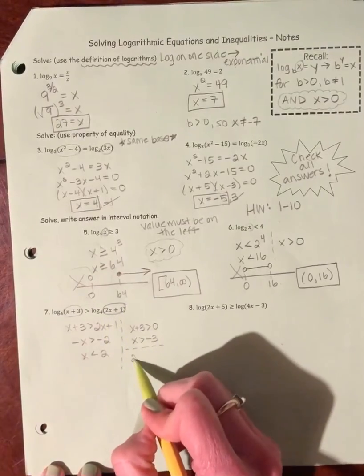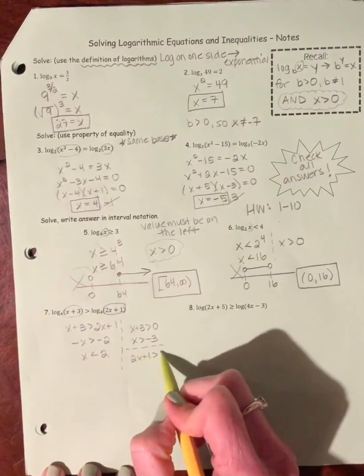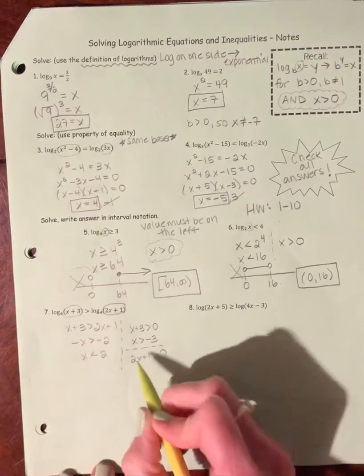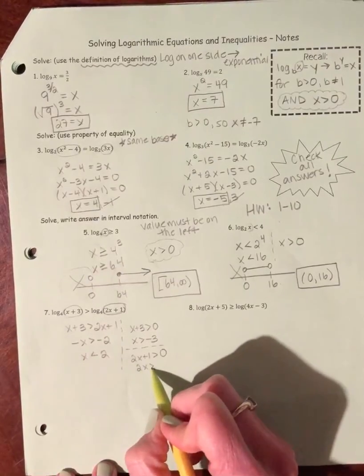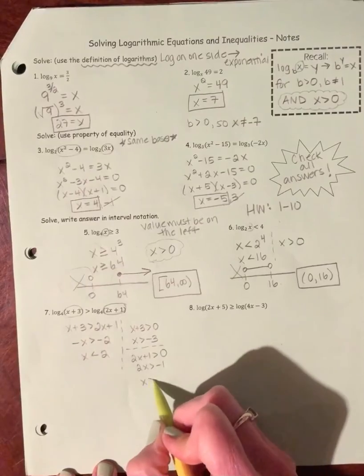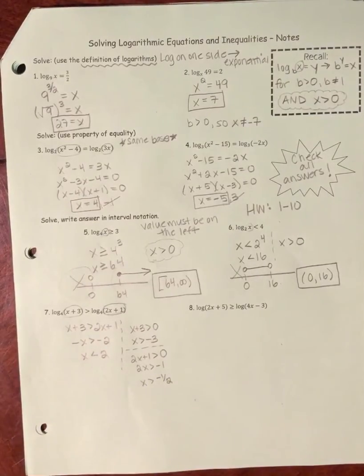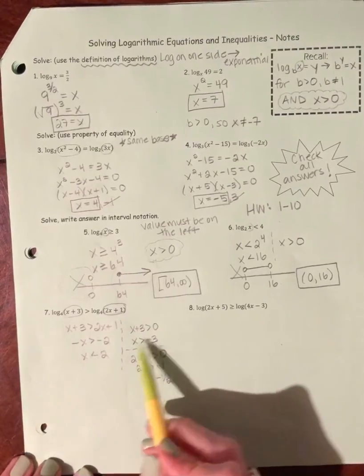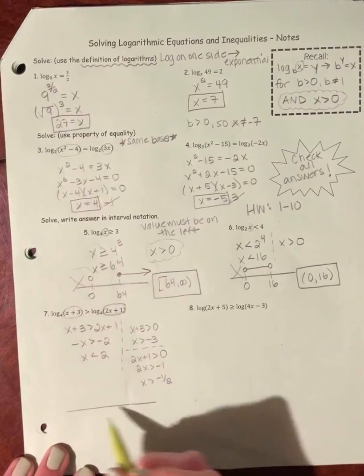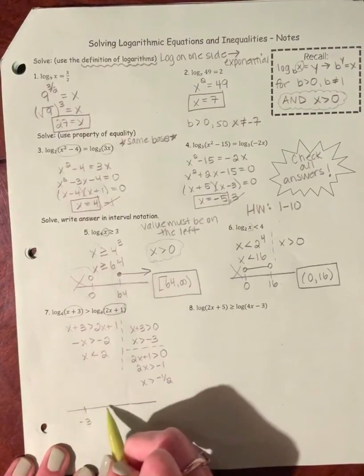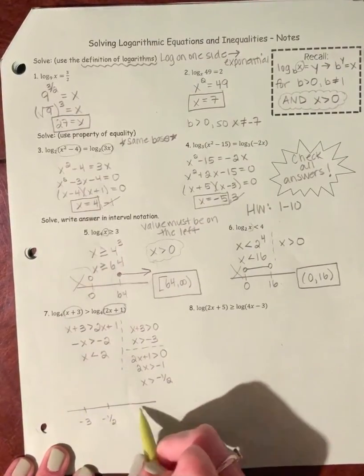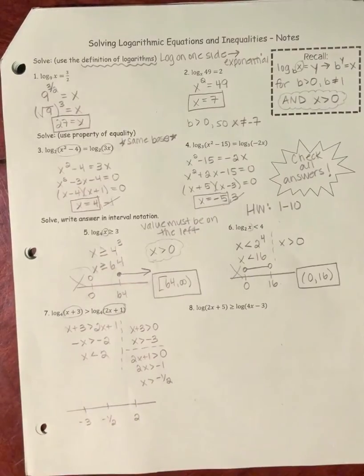So 2x plus 1 must be greater than 0. So x must be greater than negative 1/2. Okay, I have my 3 critical points that I'm going to put on the number line. So we have negative 3, negative 1/2, and positive 2.